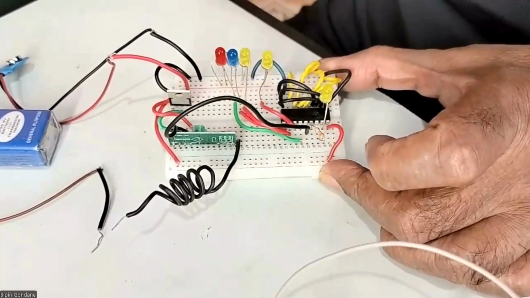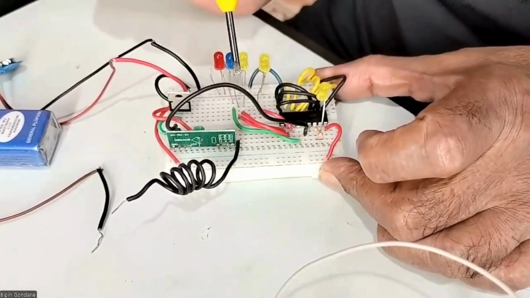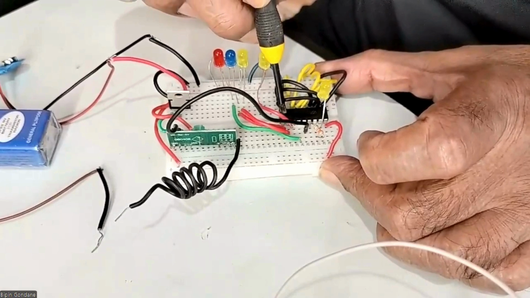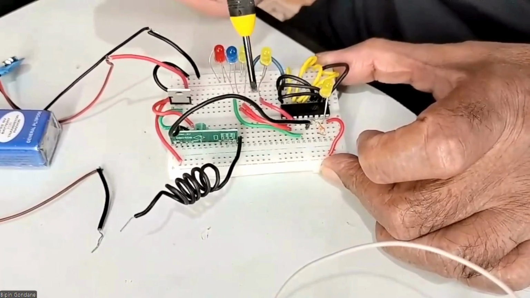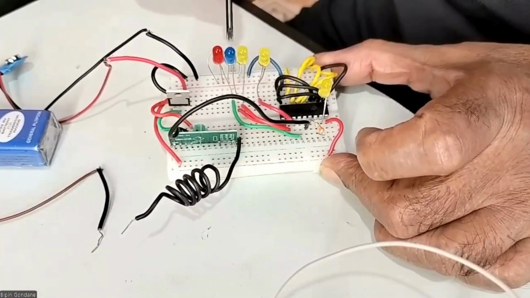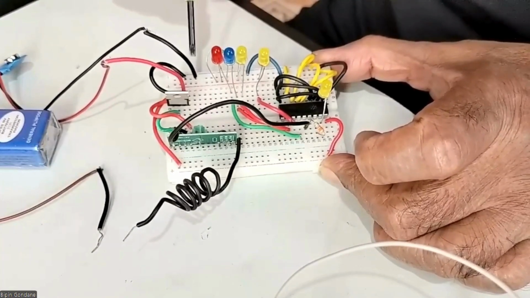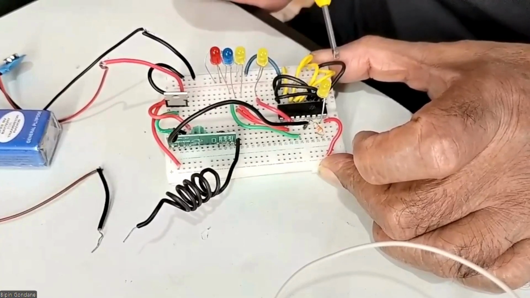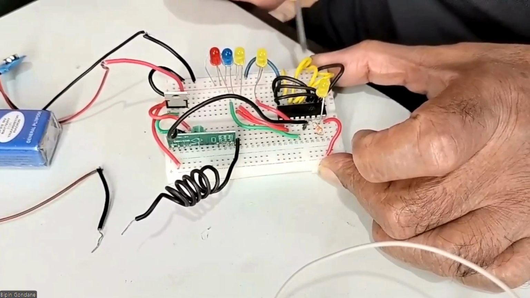There I have used 1 mega ohm resistance. Same connection. Where the input was in the encoder, here we will take it as an output. On the output I have connected 4 LEDs. You can see 4 LEDs here, which are connected through one resistor to ground. And this is all pin number 1 to pin number 9, it is all ground points.